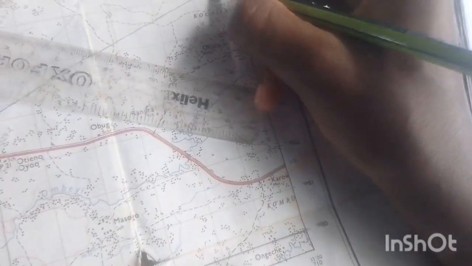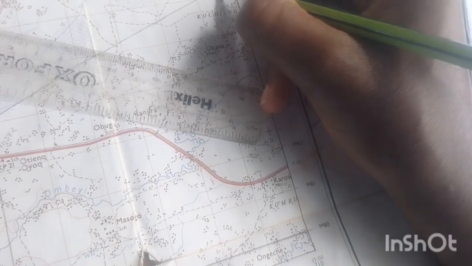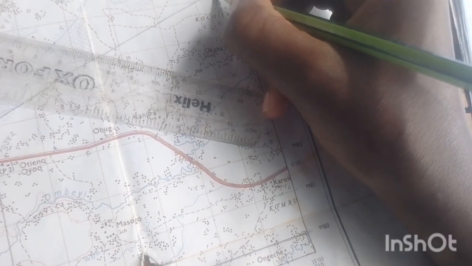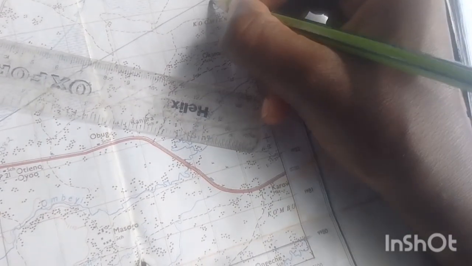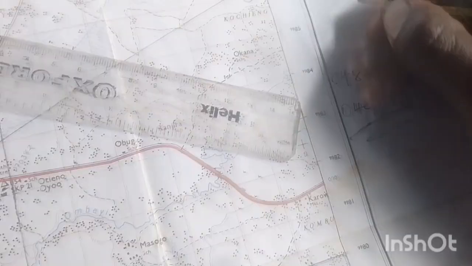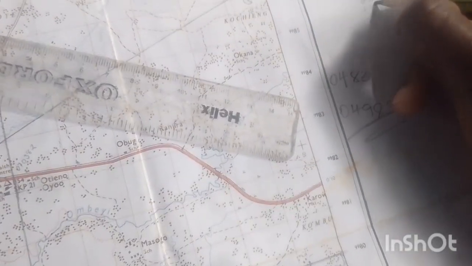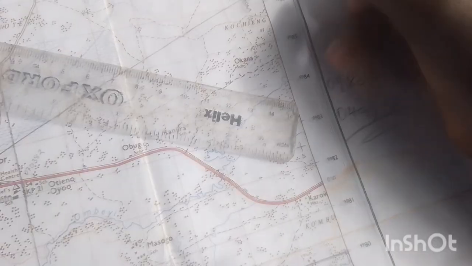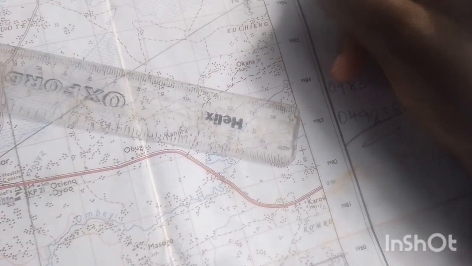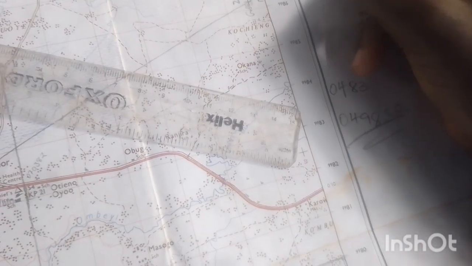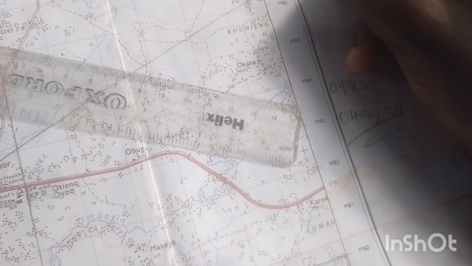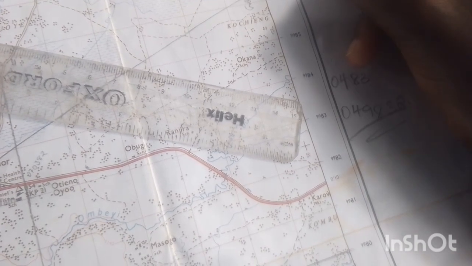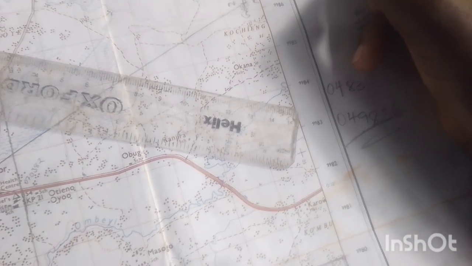So this will be 90 degrees. Here 90, 180. And then here it's 45. But if you want to be precise, you can actually use your protractor. Yeah. So 180 plus 45 is 225. So I'm finding my answer as 225, south, southwest.